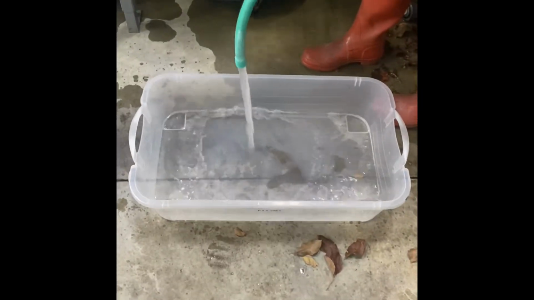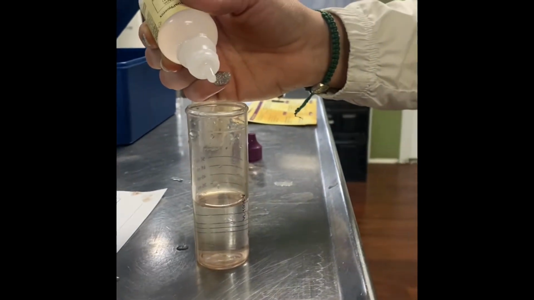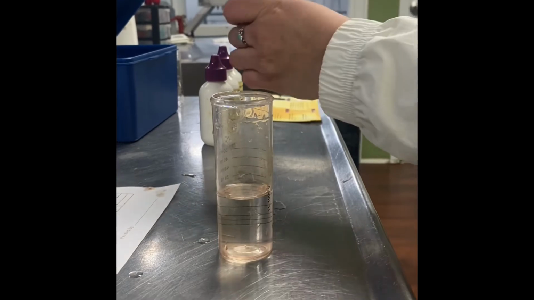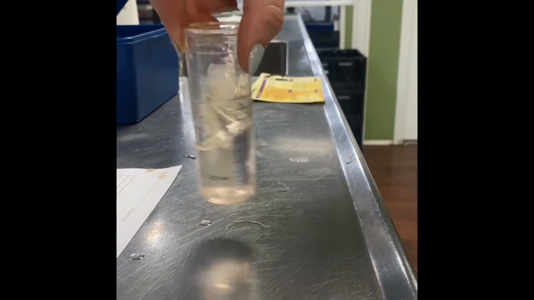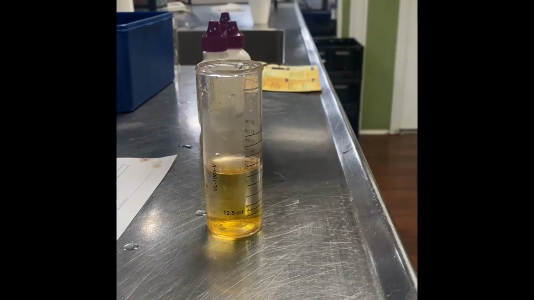So I'm going to dump it out, fill it back up. I'm going to retest. I do all the steps, 1 through 5.